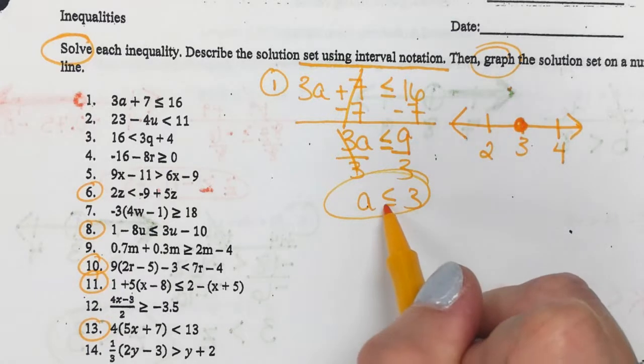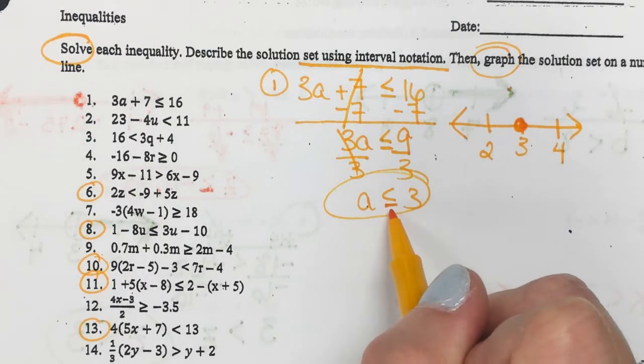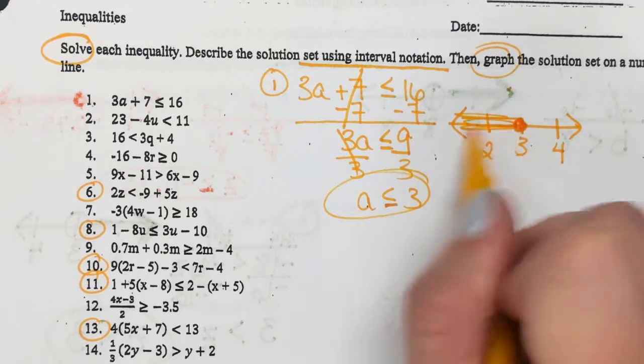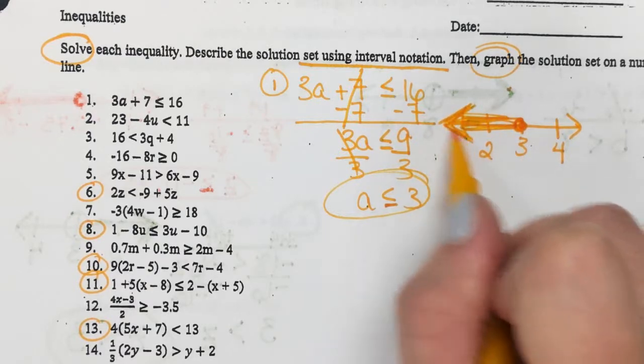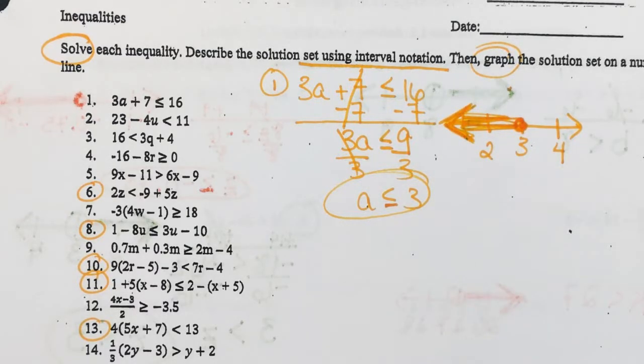And then where does that graph shade? In which direction? To the left, less than, right? So now you solved it and you graphed it. Everybody in this room can solve and graph their homework, okay? Everybody in here. Now the only issue you have is how to do the interval notation from yesterday, okay? Let's go over that very quickly.